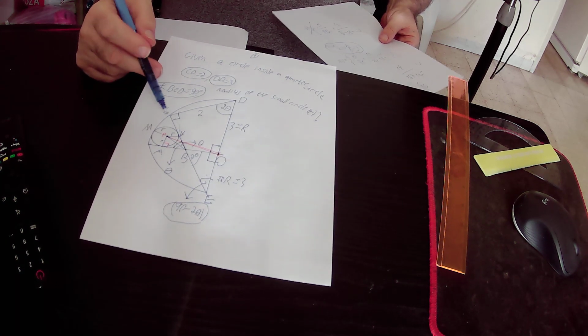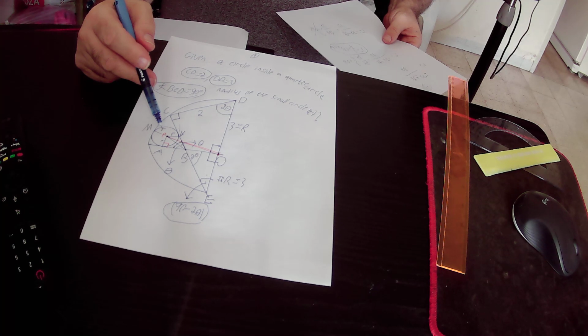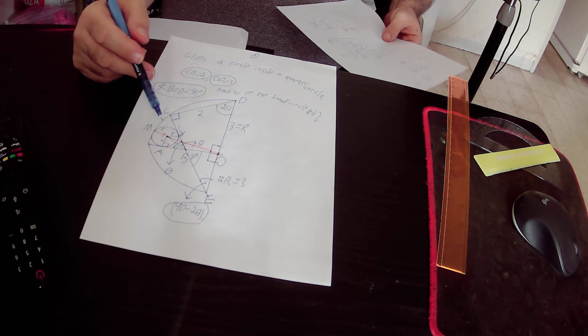Again, the radius of this small circle equals 0.75 units, or 3 over 4 units.